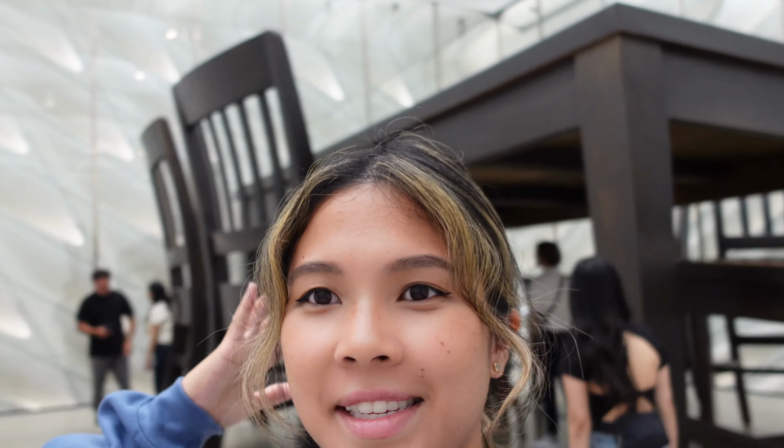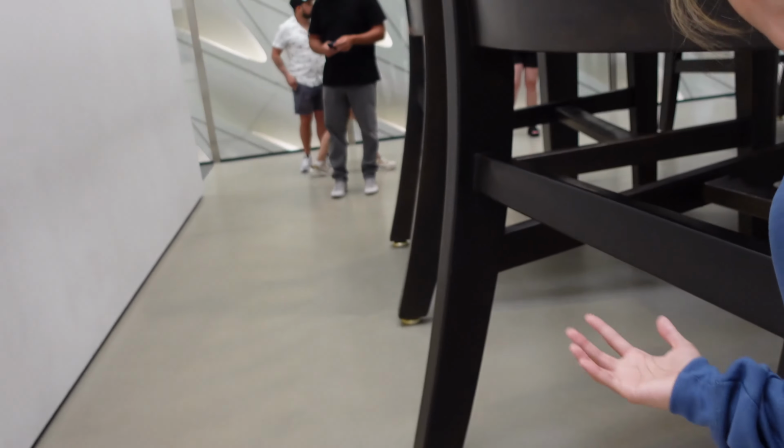Behind me is a giant table. As you can see, I'm going to walk up right by the chair to show how small I am. This is me. This is the chair. It's giant. And we are actually allowed to interact with the art for this piece specifically. So now I'm underneath the table. It's pretty cool.